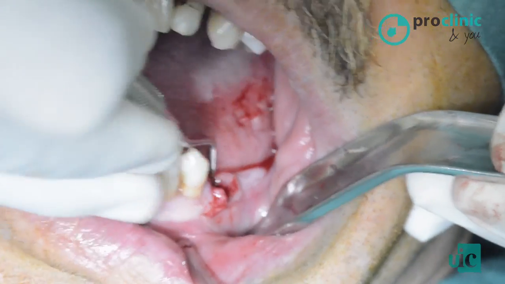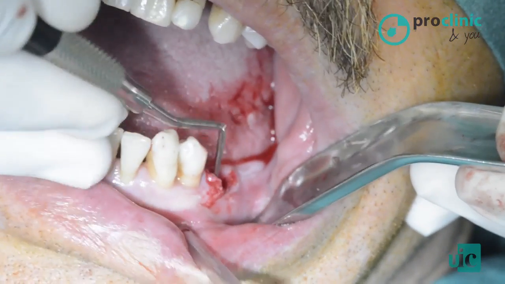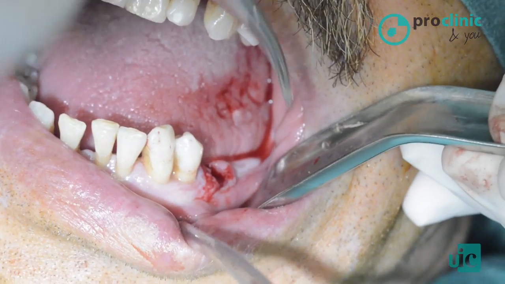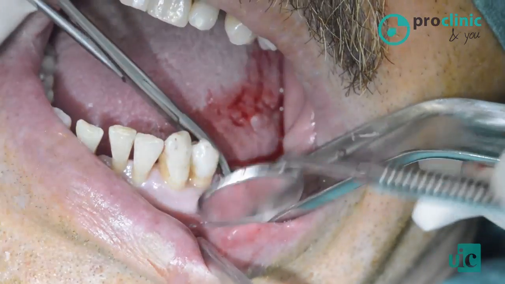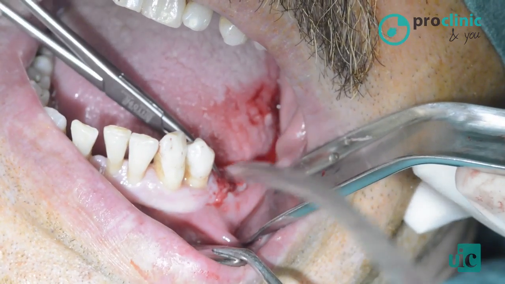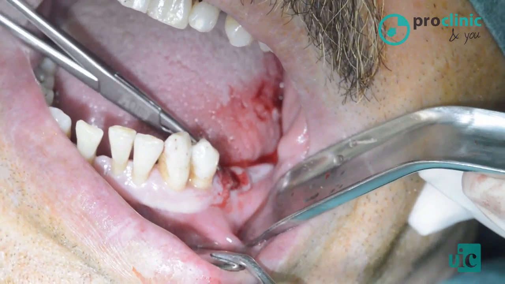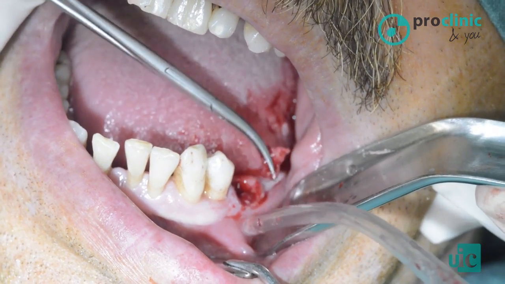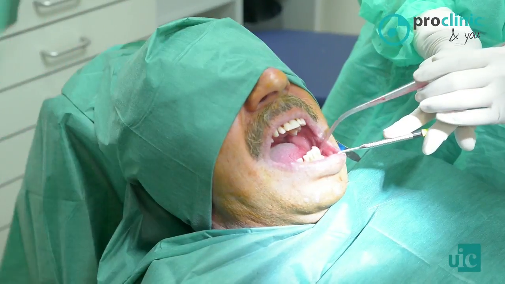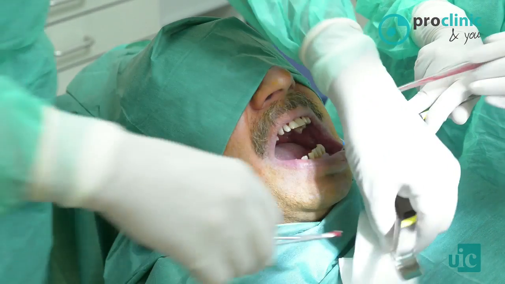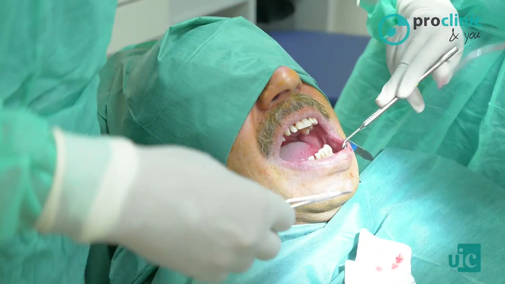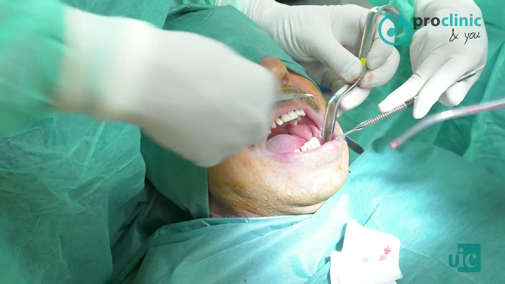With the curette we should feel that we are scraping the inner part of the alveolus, the bone, and we should finish the soft tissue removal with a mosquito. With a hemostatic forceps or a mosquito, if you like. Pull.